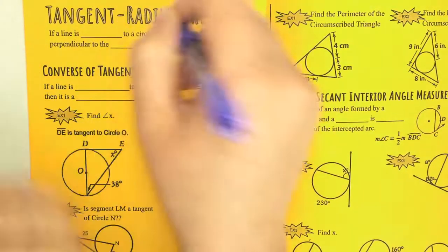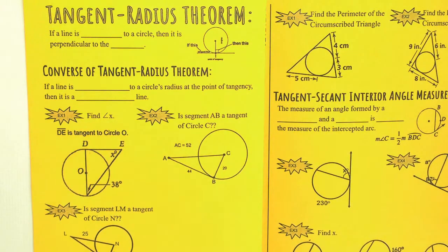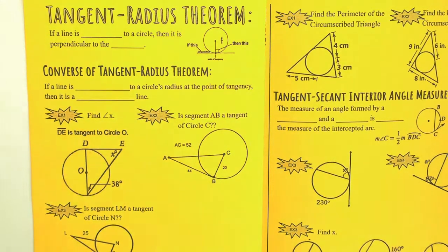Okay, so this quick video is just going to run through the notes and explain how we got the answers for the examples that we got.